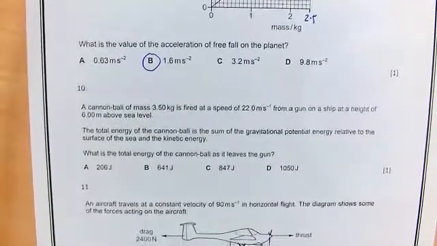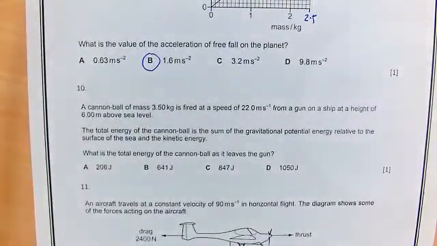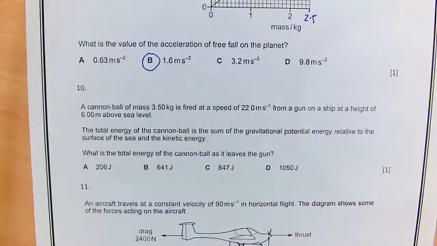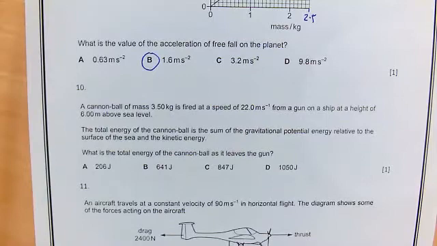Right, number 10. A cannonball of mass 3.5 kilograms is fired at a speed of 22 meters per second from a gun on a ship at height 6 meters above the sea. Blimey. The total energy of the cannonball is the sum of the gravitational potential energy relative to the surface of the sea and the kinetic energy. So what is the total energy of the cannonball as it leaves the gun?